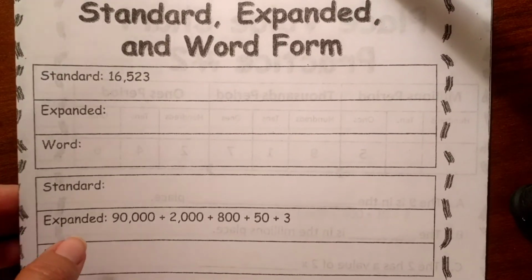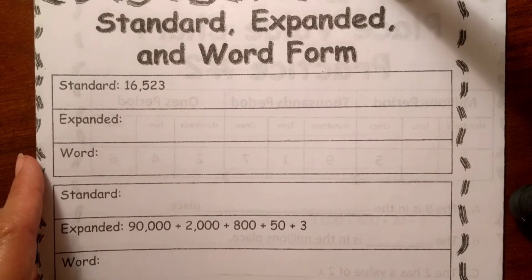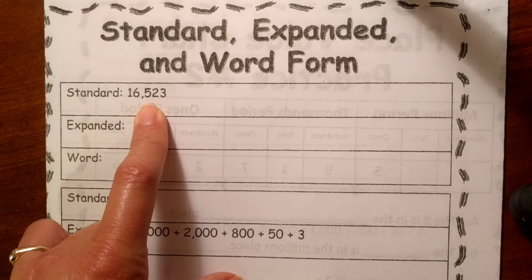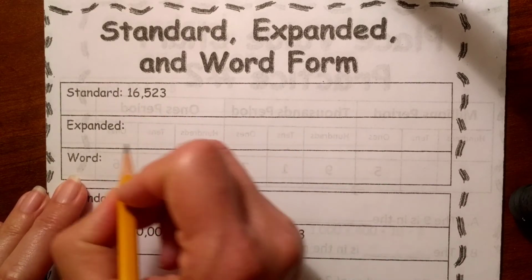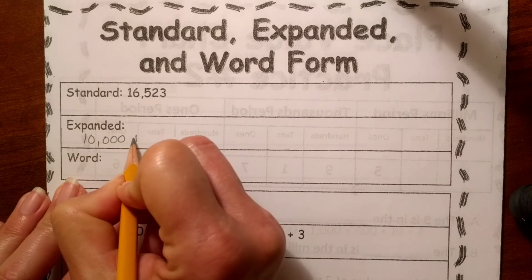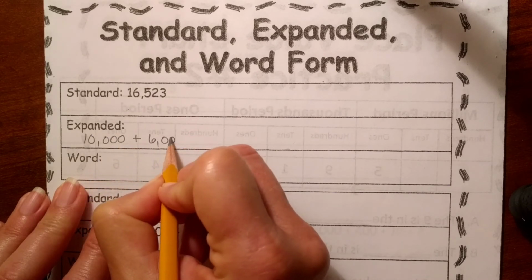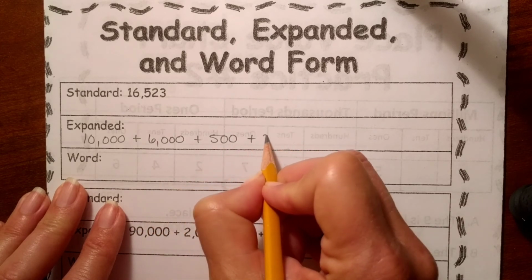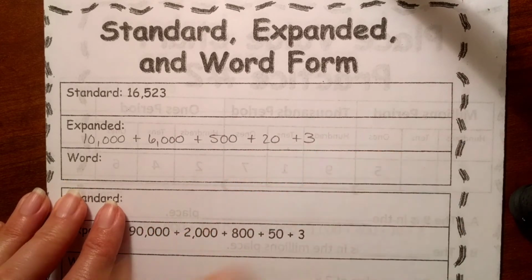All right, let's take a look at standard and expanded word form. So this is standard. If I was to write this in expanded form, that would be 10,000 plus 6,000 plus 500 plus 20 plus 3.